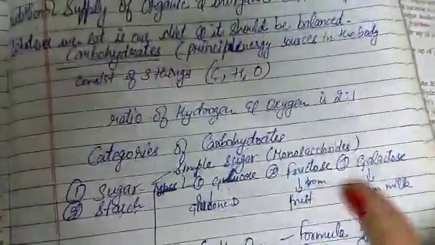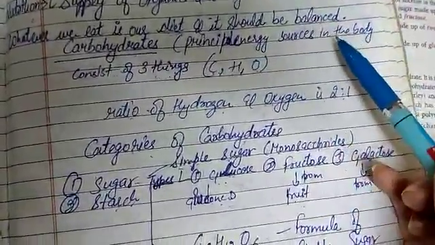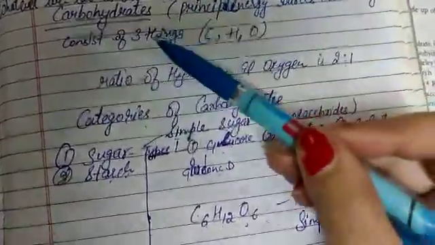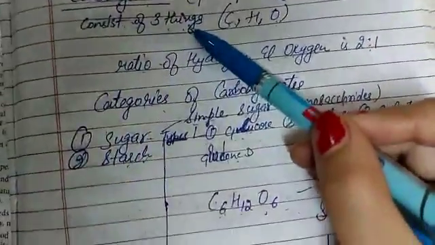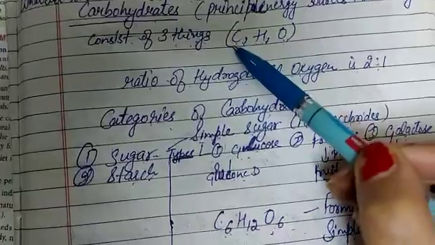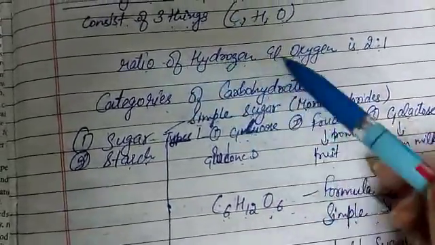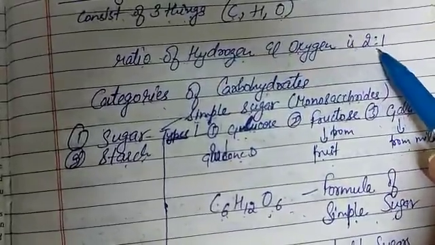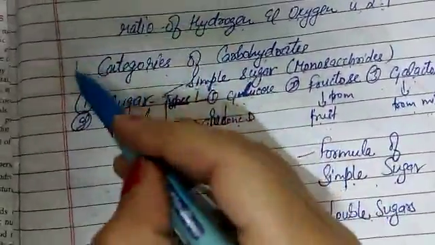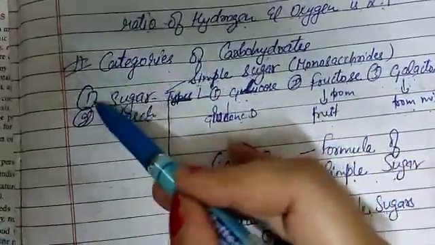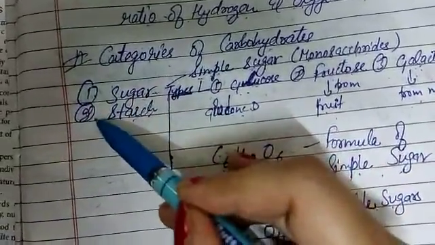What are carbohydrates? These are the principal energy sources in the body. Carbohydrates consist of 3 things: carbon, hydrogen, and oxygen. The ratio of hydrogen and oxygen is 2:1. Next we have categories of carbohydrates. First we have sugar, second we have starch.